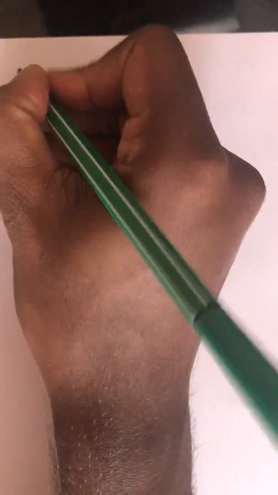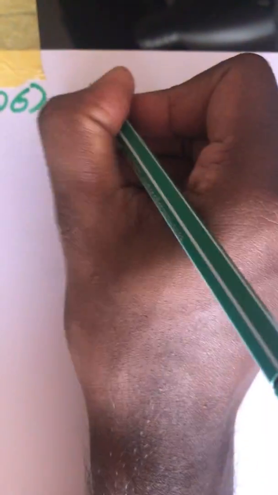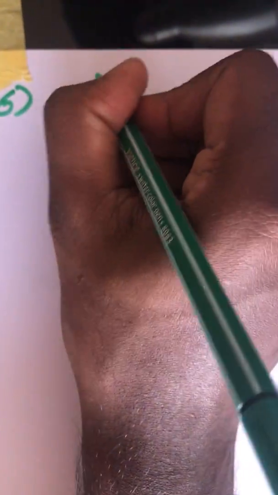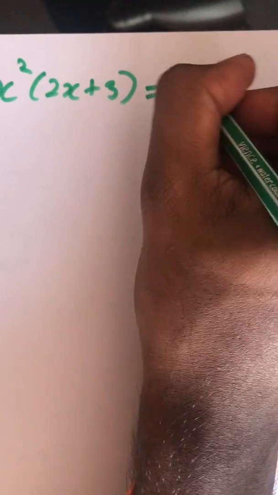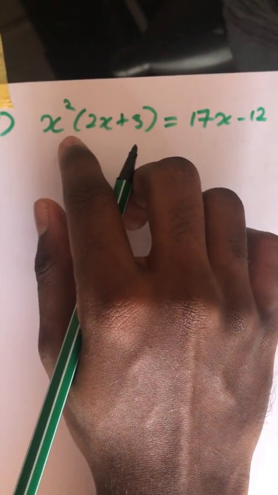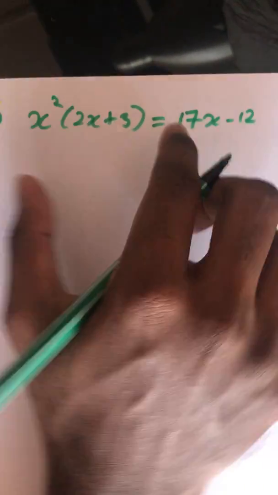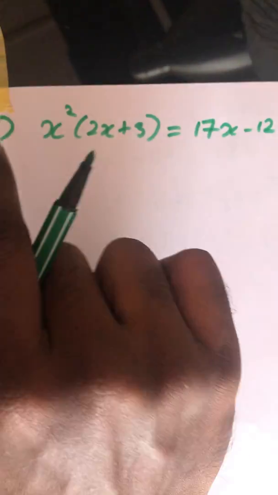Okay guys, this is for question number 6. If you notice question number 6 from your PDF, it asks you to solve this polynomial function. How do we know it's a polynomial? Because it's power 3. Usually to solve, we will expand this, group the like terms, arrange from increasing power to decreasing, and then solve.